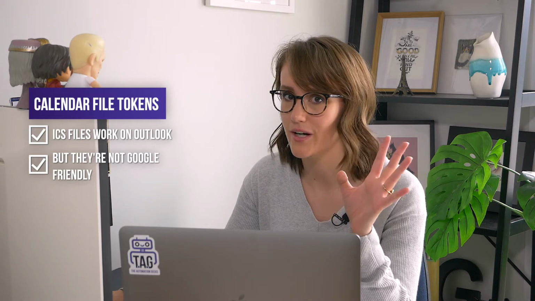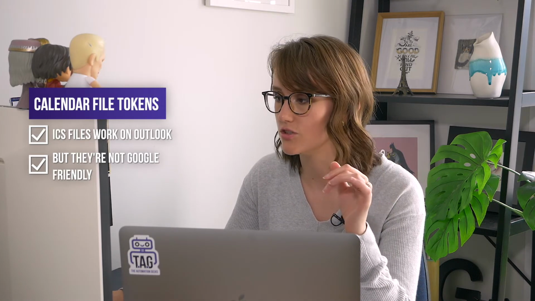Something to keep in mind about calendar file tokens: it is an ICS file, and not all calendar types recognize ICS, or at least not very easily. So it will work totally fine on Outlook, but it doesn't work very well with Google Calendar. So if you know a lot of your database uses Google for emails, you may want to look at another methodology for doing this part. But calendar file token is still quite useful.